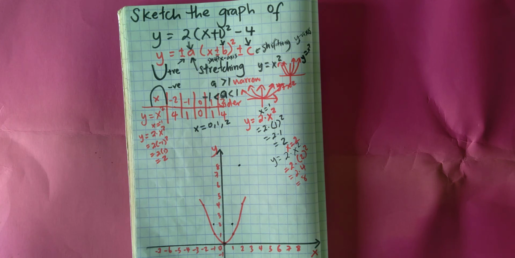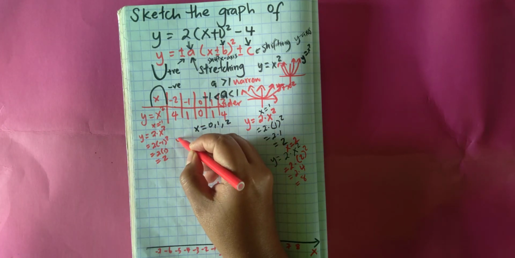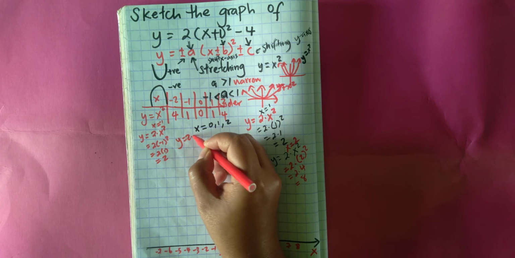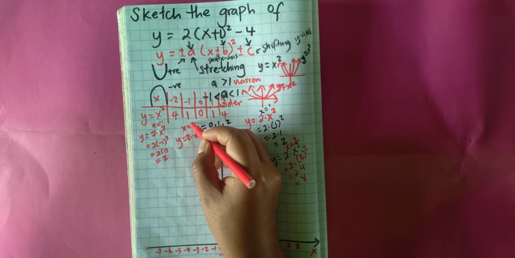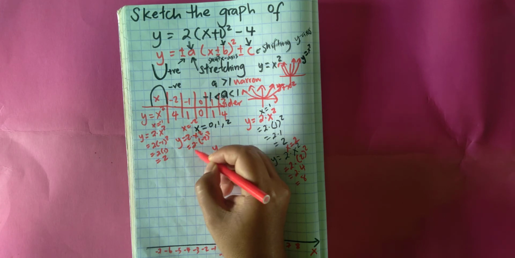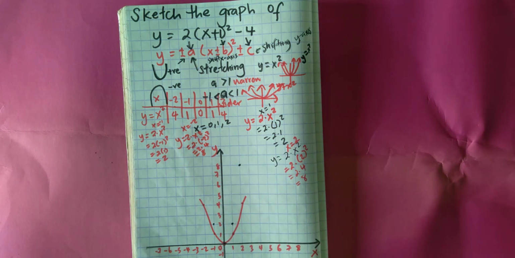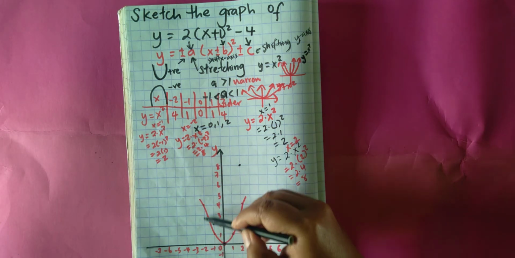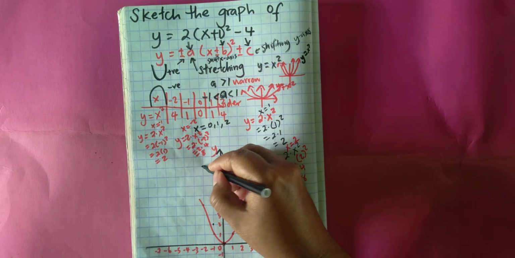And for -2, I'm out of space. 2 multiplied by x squared. When x is equal to -2, it is equal to 2 multiplied by -2 squared, which will actually give you a positive number, which is 4, and 2 times 4 is also 8. So there you go, -2, 8.